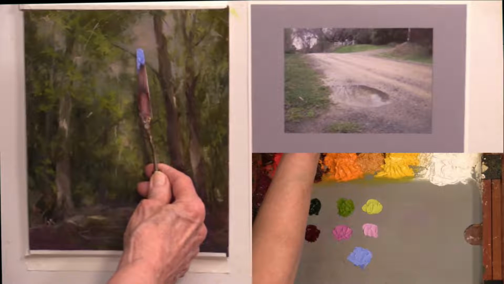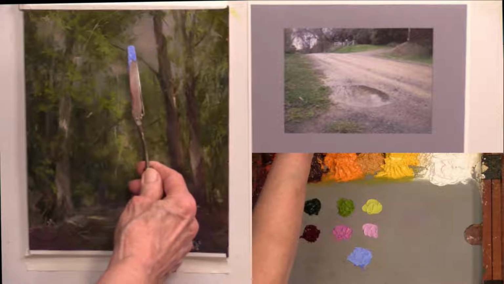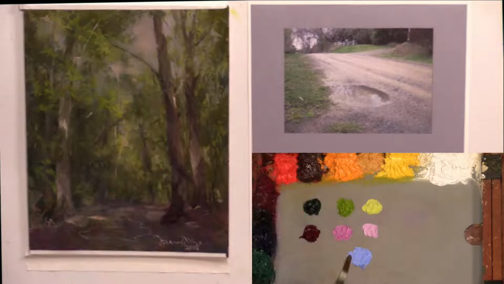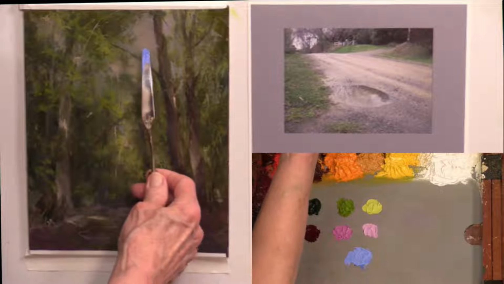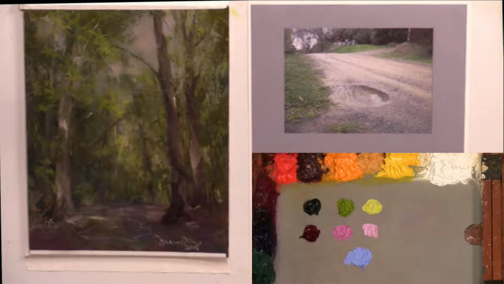And you see I have pretty much the same value, but it's not the right blue. It's a blue that's more neutral and seems to have a little bit more green in it.